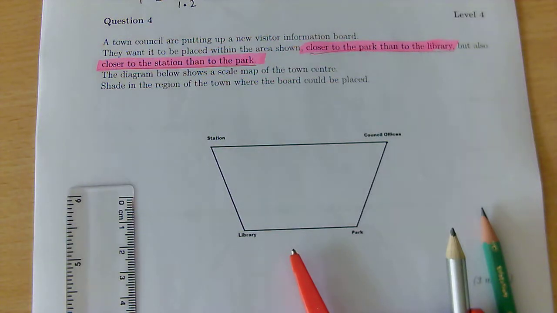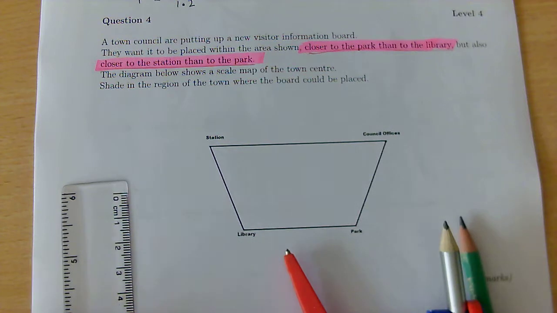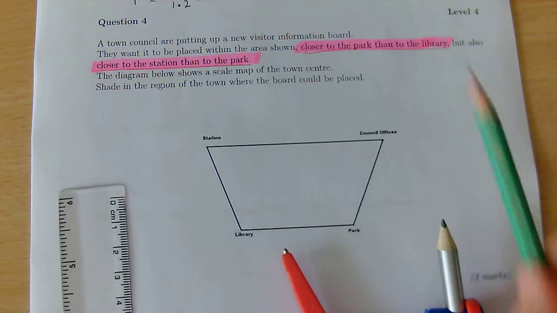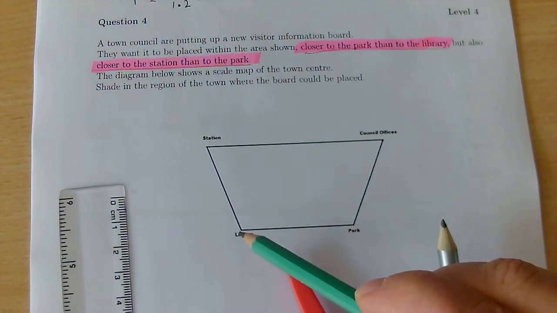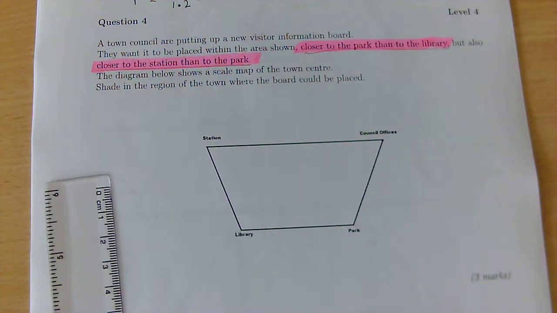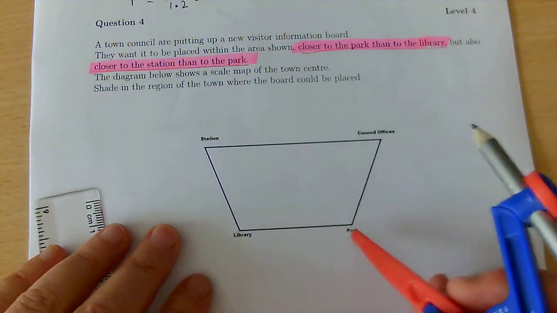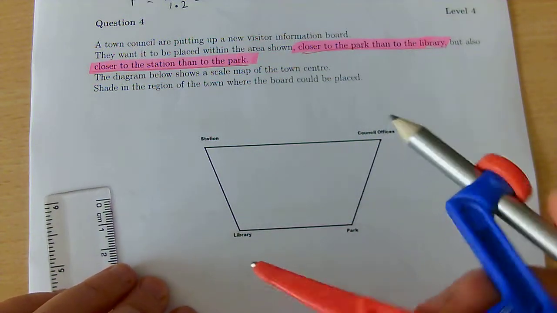Okay, first of all, they are talking about areas that are closer to one place than to another. So the first step that we'll do, we'll find a line which is exactly equidistant between the park and the library. The park and the library, right? For finding the line which is equidistant from these 2 points, we are going to find the perpendicular bisector between these 2 points.